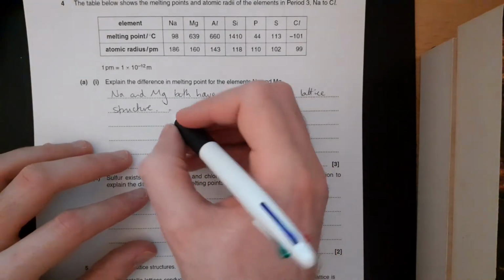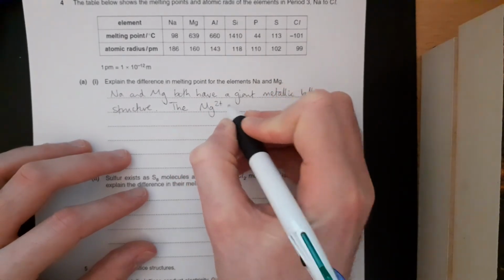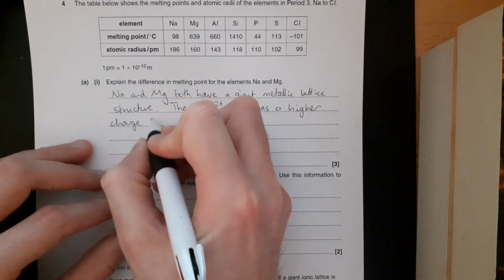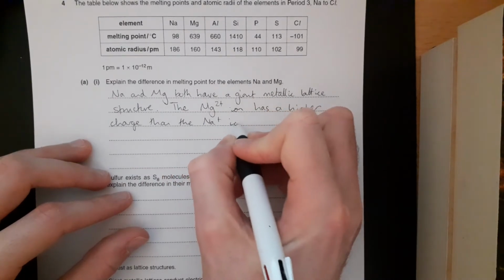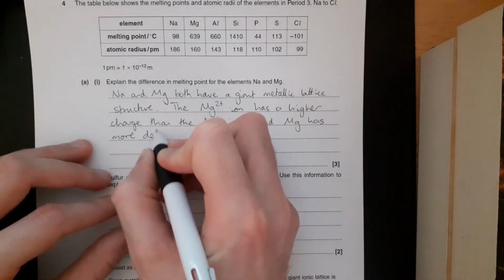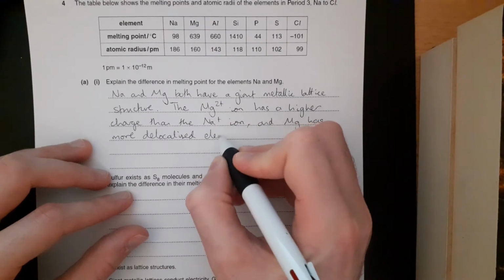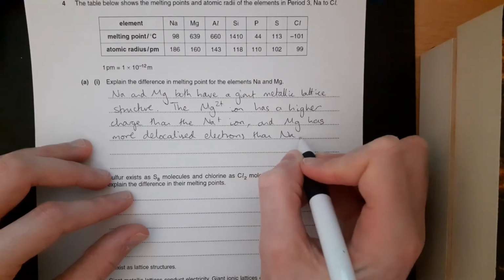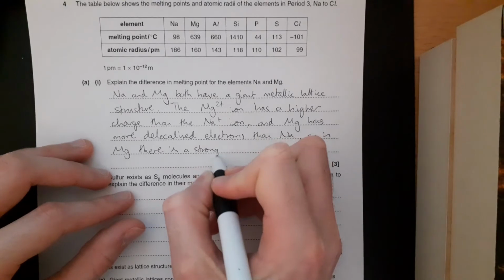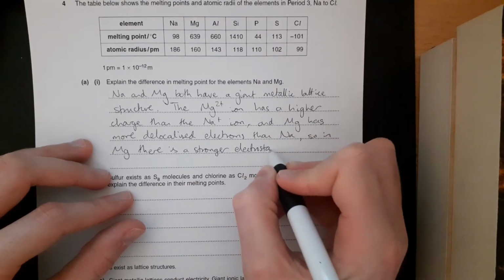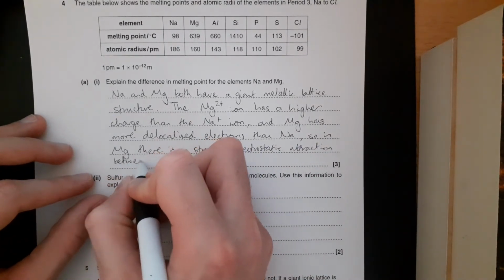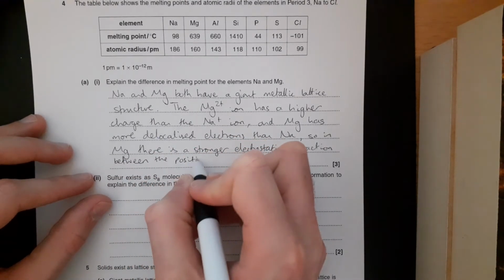So we can say the Mg2+ ion has a higher charge than the Na+ ion, and magnesium has more delocalized electrons than sodium. So in magnesium, there is a stronger attraction, let's say a stronger electrostatic attraction between the positive ions and delocalized electrons.